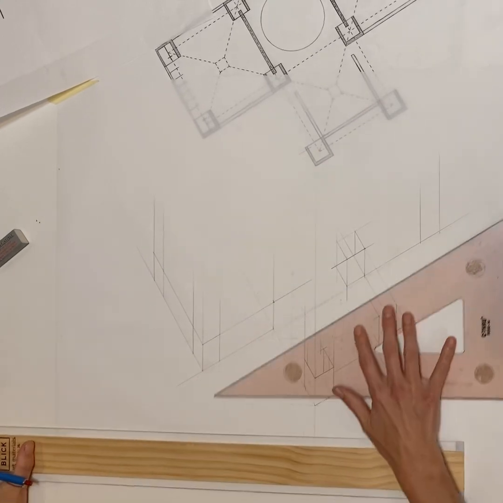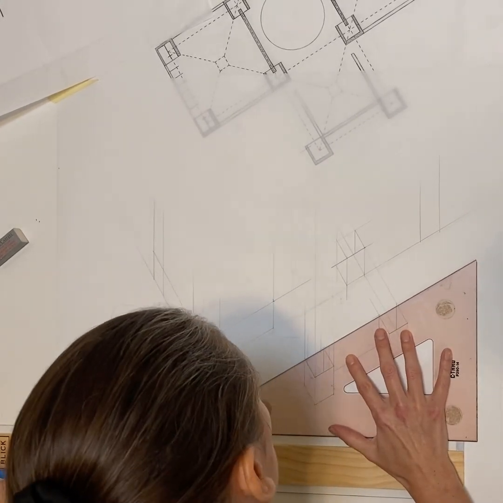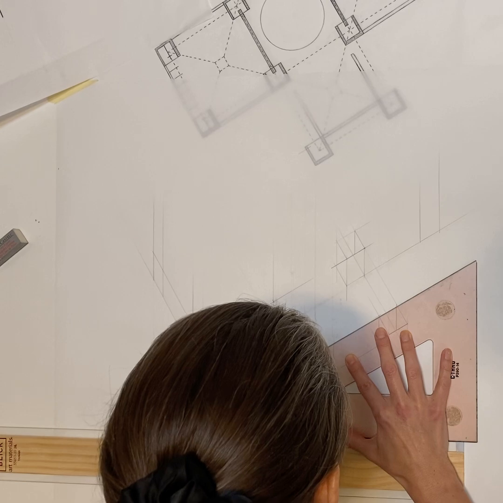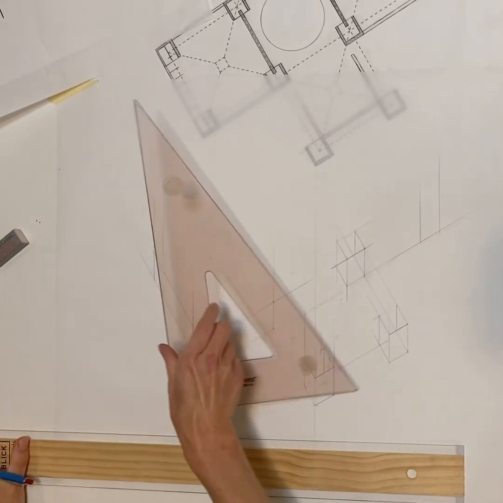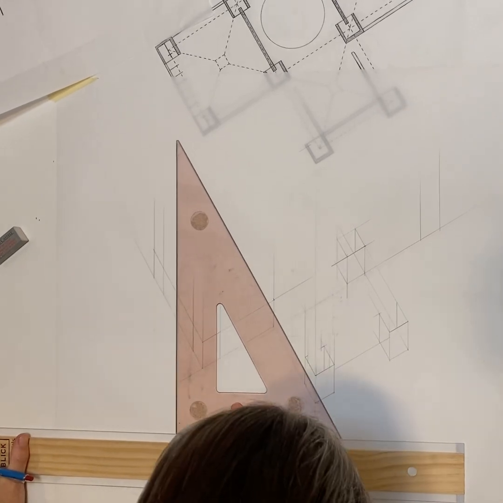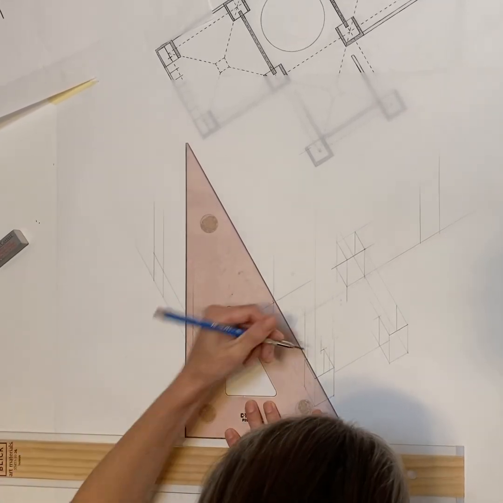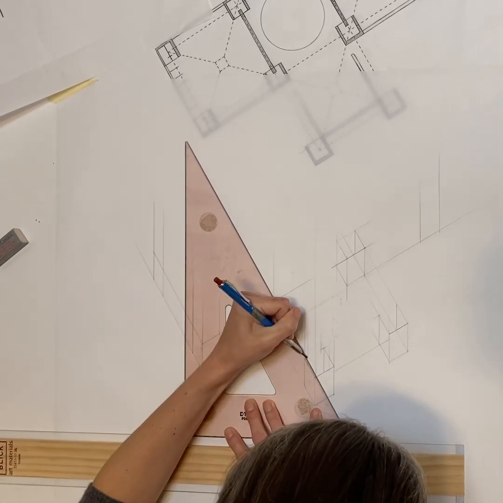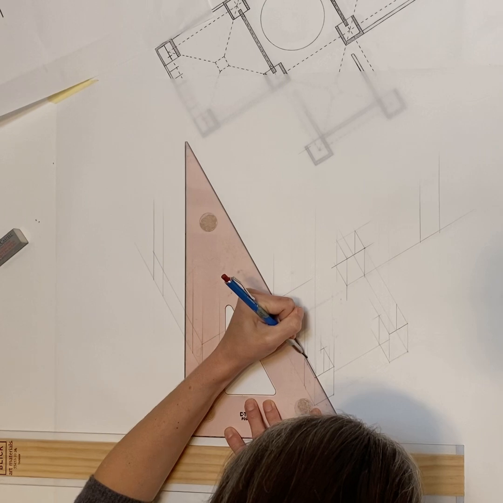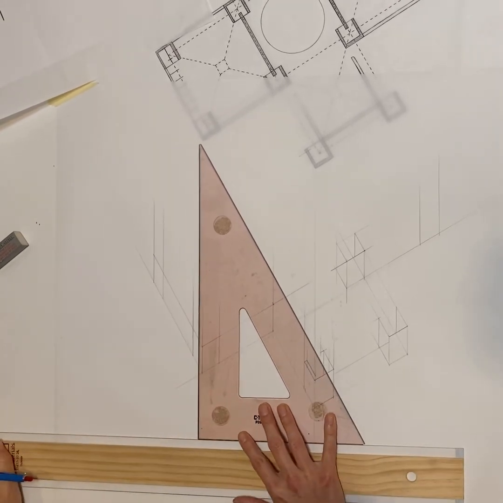Now I know I can draw along here those inside tabs, and then where they meet, I can draw with great precision.